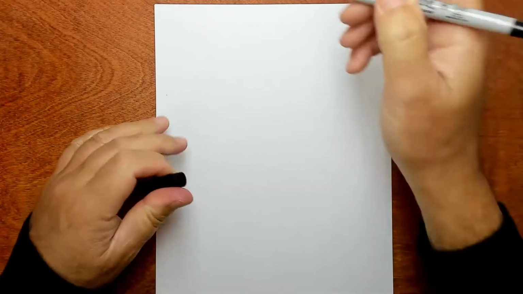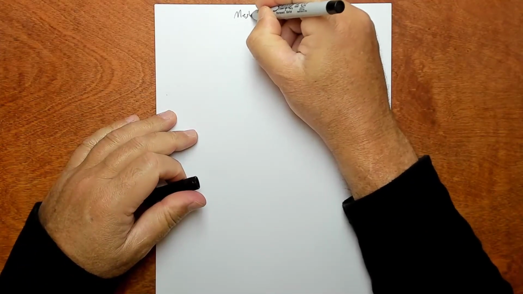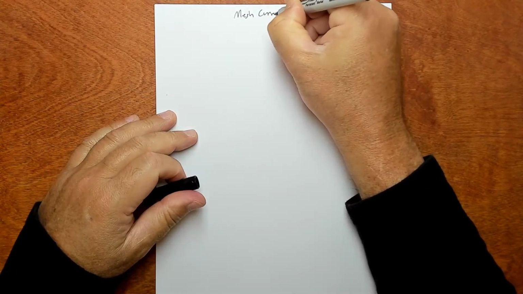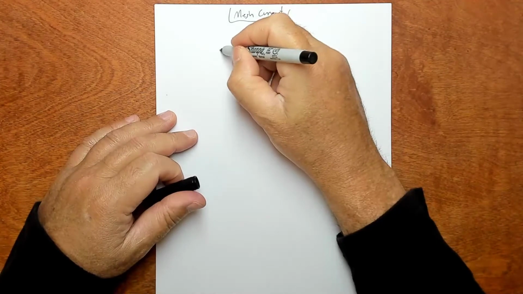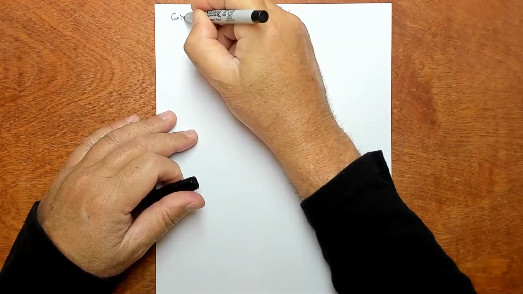Welcome back. Let's do another mesh current problem. And this one talks about superposition a little bit more. Okay, we've got this circuit that we're given.